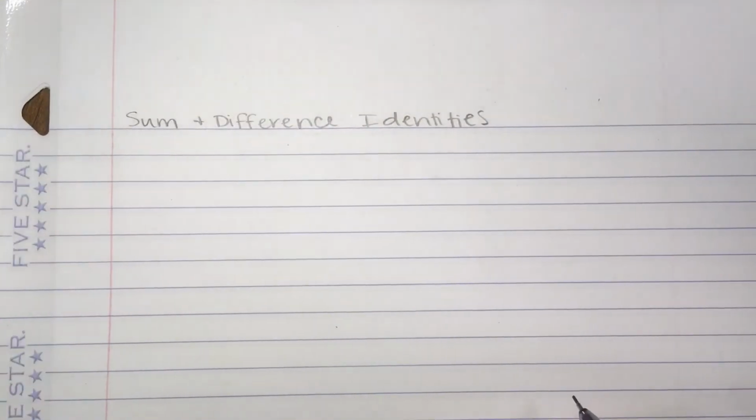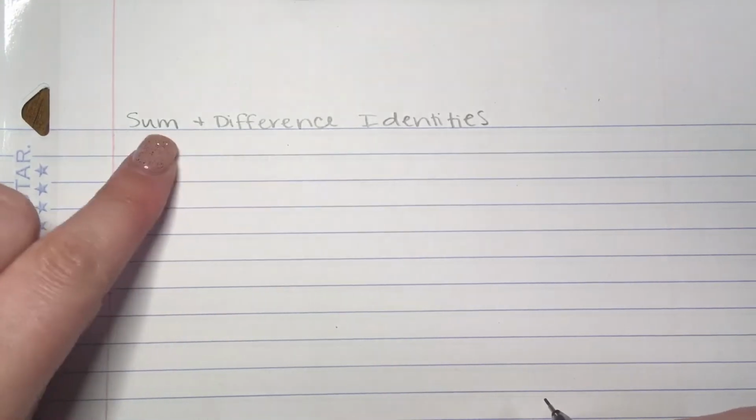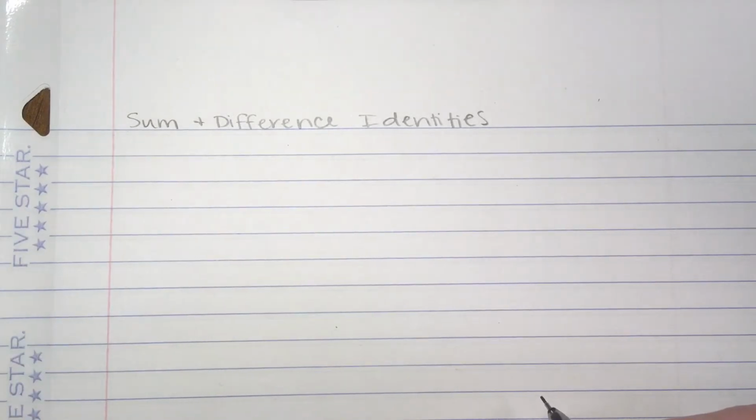So these identities have two purposes. One is so that we can make evaluations using the values from the unit circle, so that we could evaluate maybe what sine of 75 degrees is. That's something that's not on the unit circle, but we could find an exact answer without using a calculator using these identities. The second purpose for using the identities is to do the proofs like we've been doing in class.